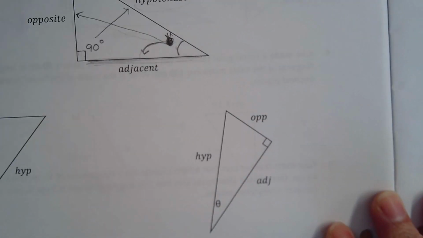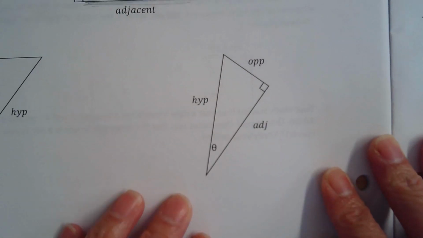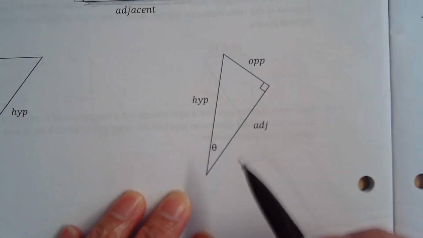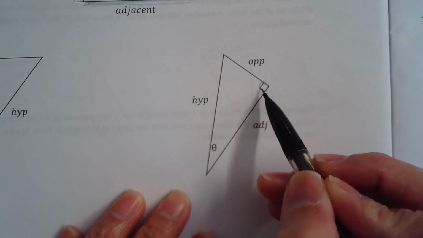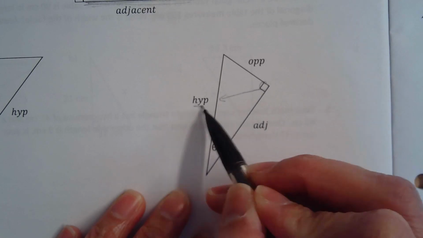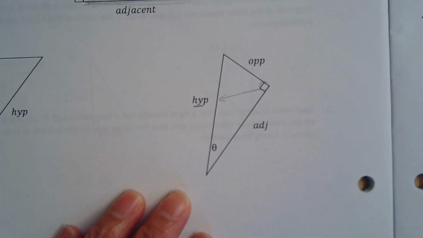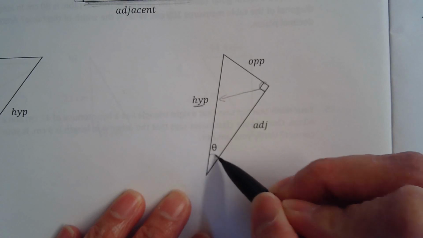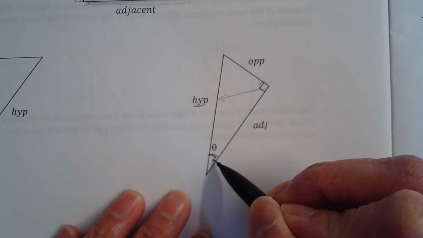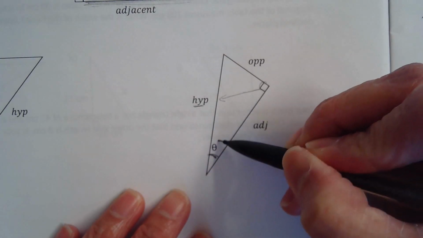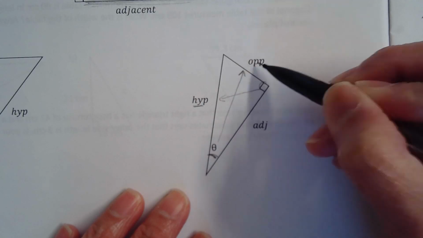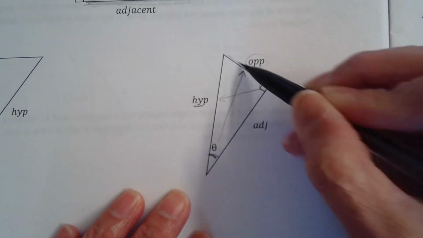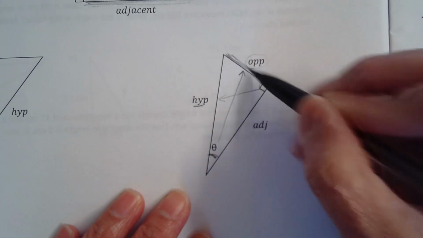Looking at this one, this is my 90-degree angle. Right across from that, that's the hypotenuse. And then this is my angle. This is where I am. What I can see opposite to that, that's the opposite side.